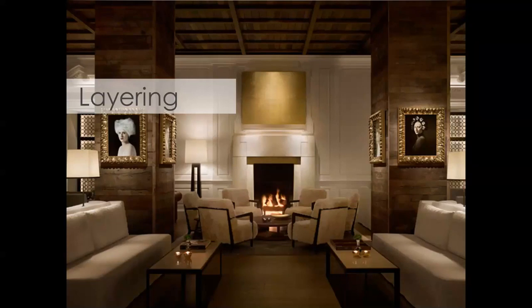And then we have the kinetic sort of sculpture of the fire, the candle and the fireplace. It's just such a high drama, lovely layered space in the evening. It's so well done.